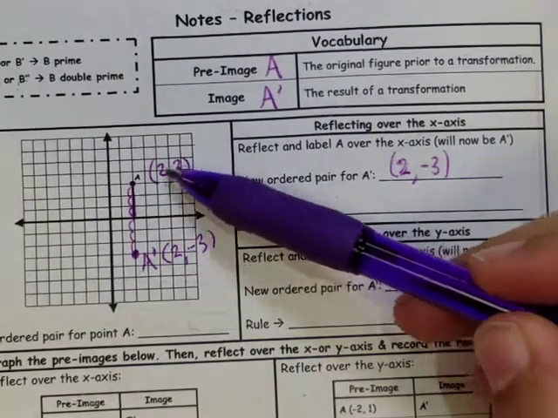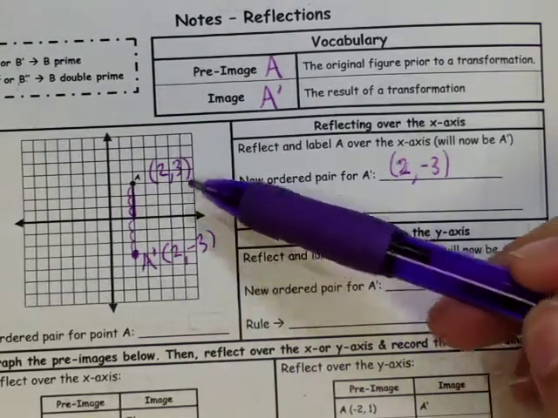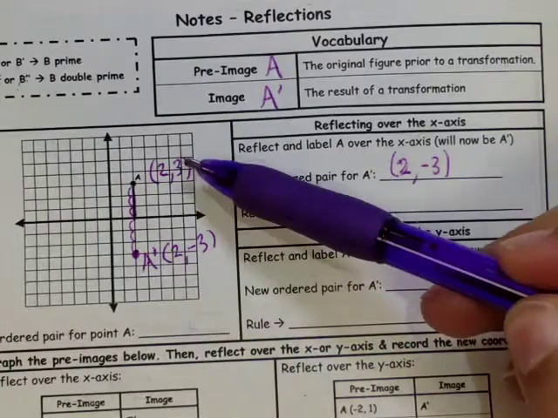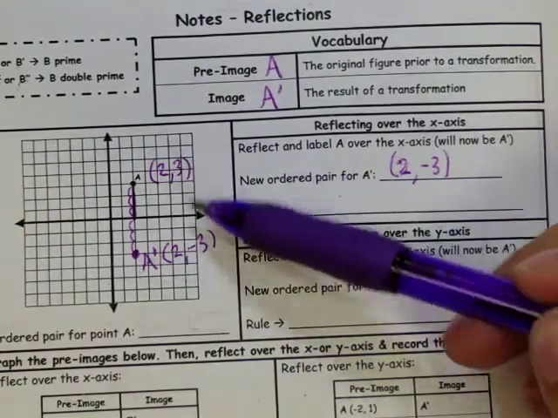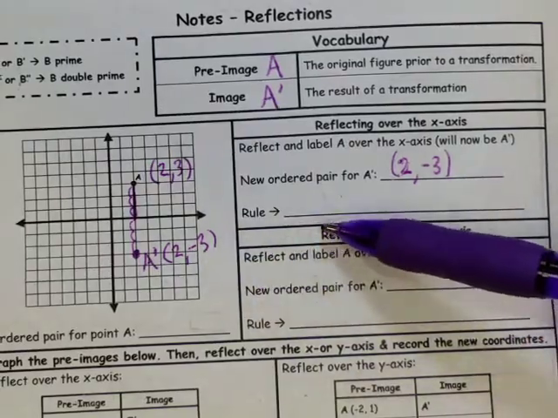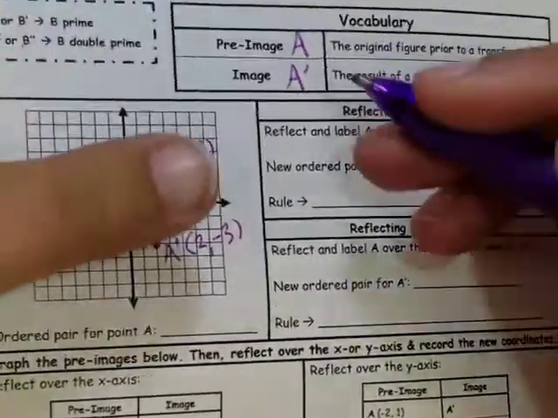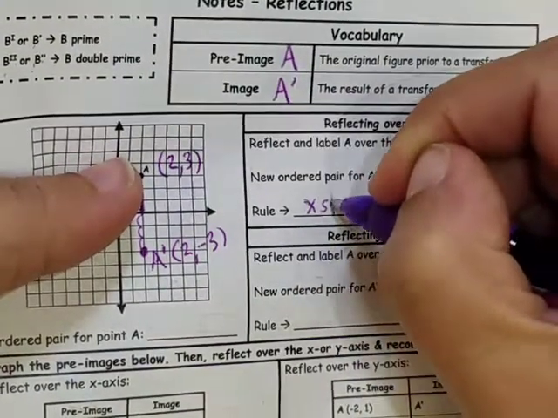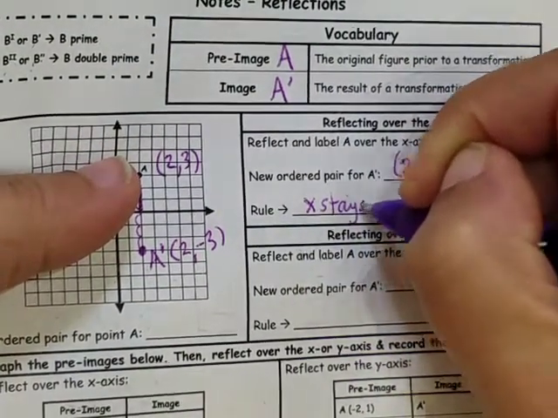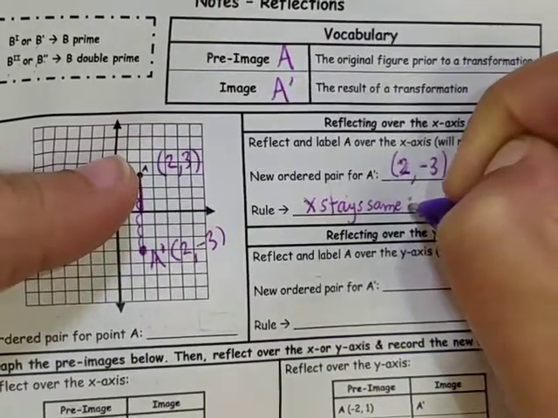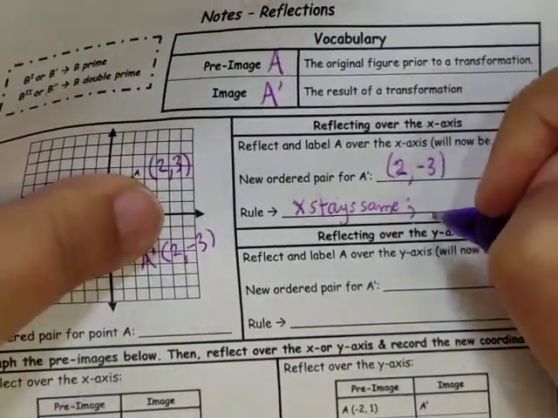If my original point was 2, 3, and my new point is 2, negative 3, the x value stayed the same, but the y value changed to its opposite value. So instead of it being 3, now it's negative 3. So our rule can be this. X stays the same when you go over the x-axis. And then y becomes opposite.